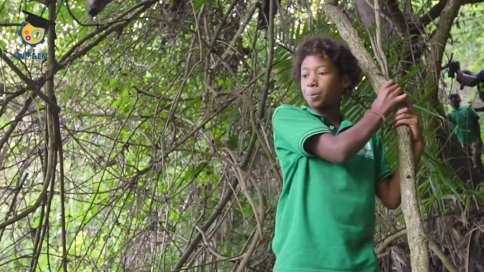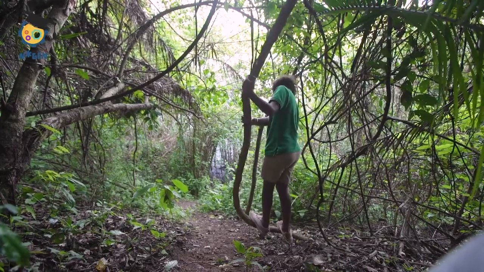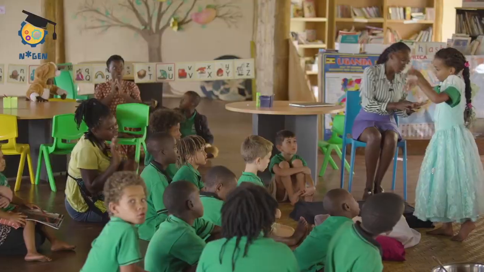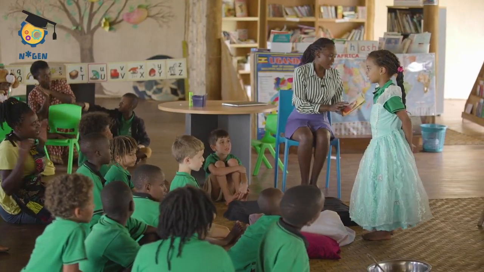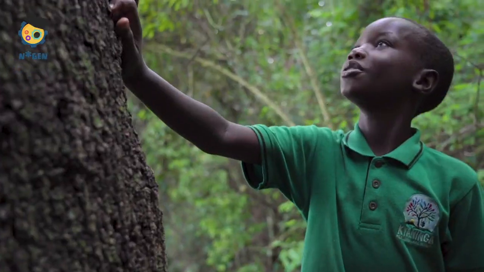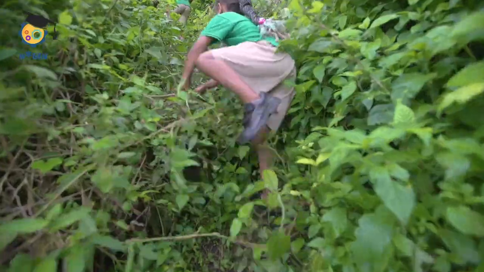Hi, my name's Elena, and I live in Western Uganda near the Rwenzori Mountains. My school is right on the edge of a forest above a crater lake. Every day after classes, my friends and I play outside and explore this beautiful wonderland.